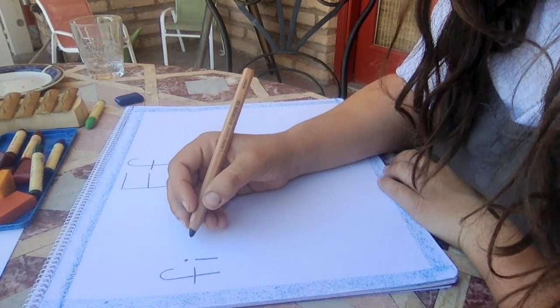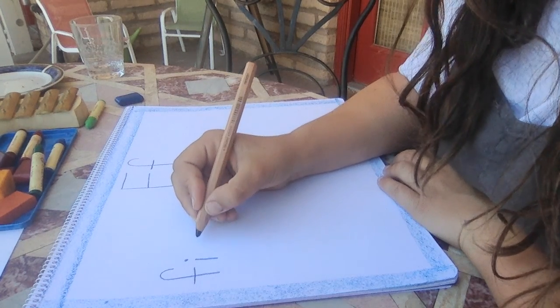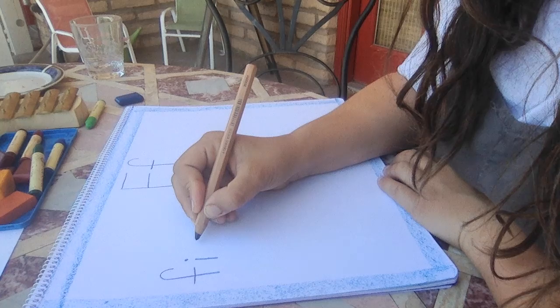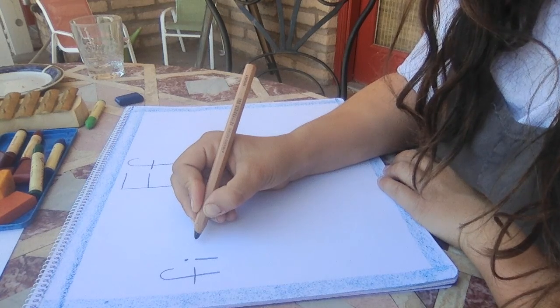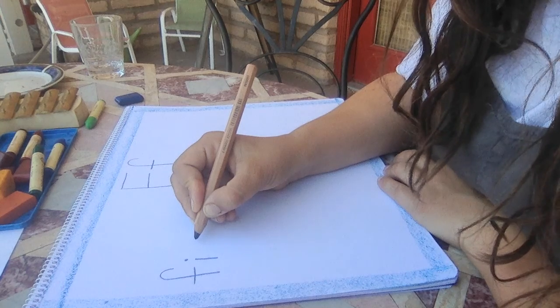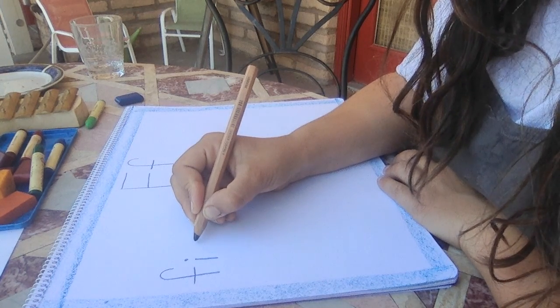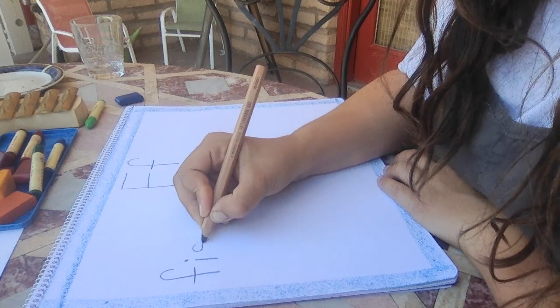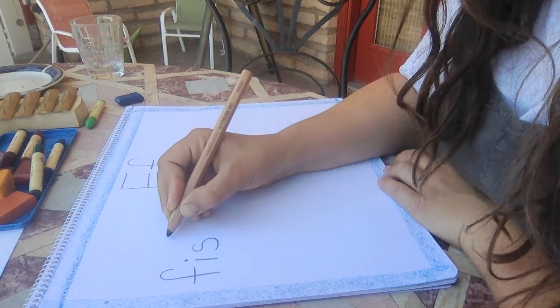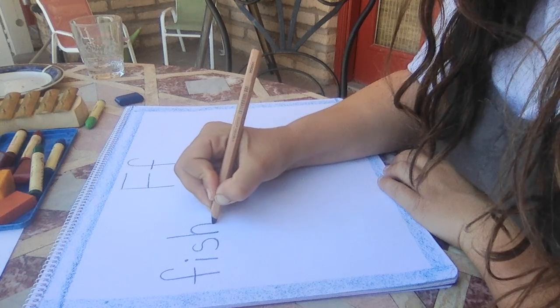Fish. Do you remember how to make the sh sound? Two special letters together. S and H go together to make sh. So fish. Very nice. Fish.